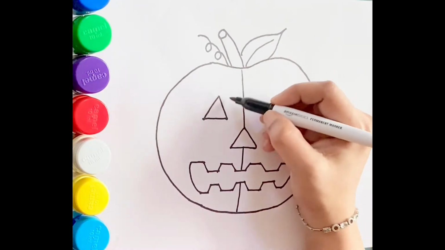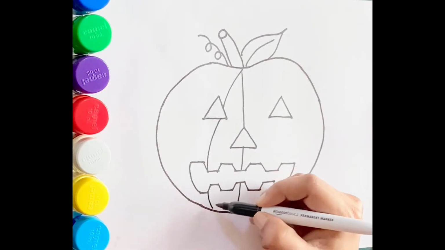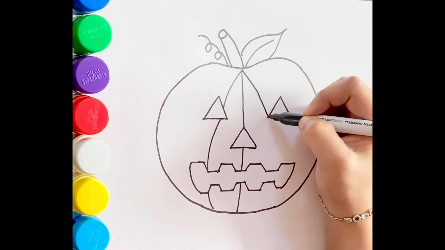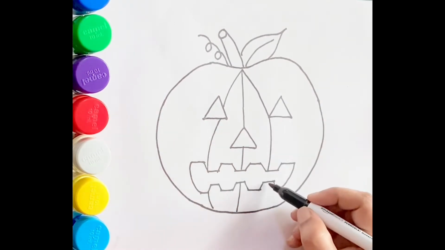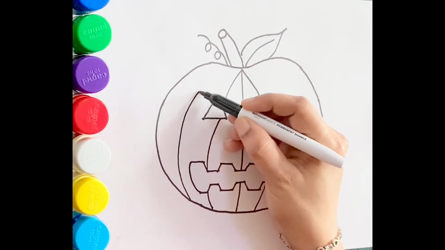Now close the sleeping lines with curves. Again another set of curved lines on both the sides.